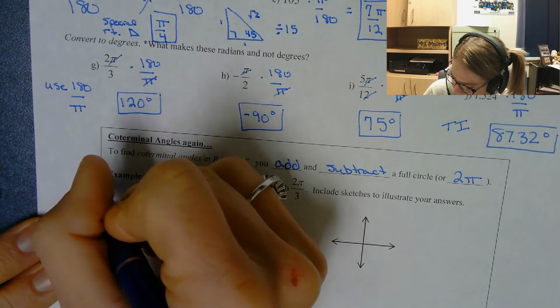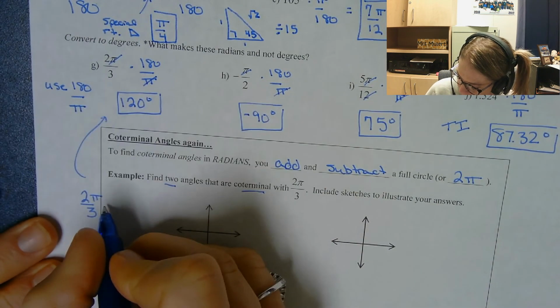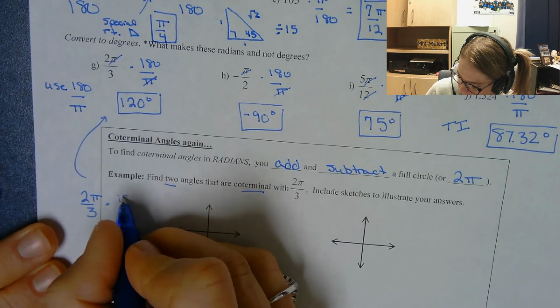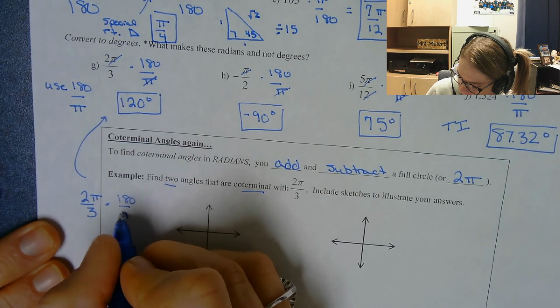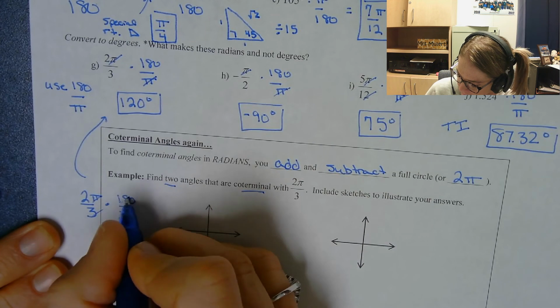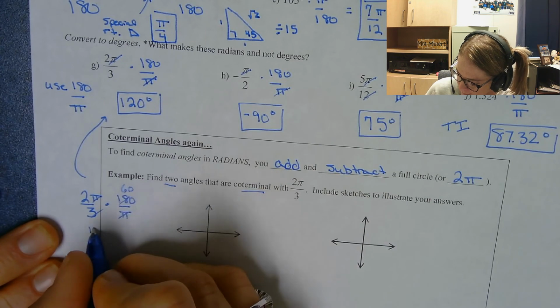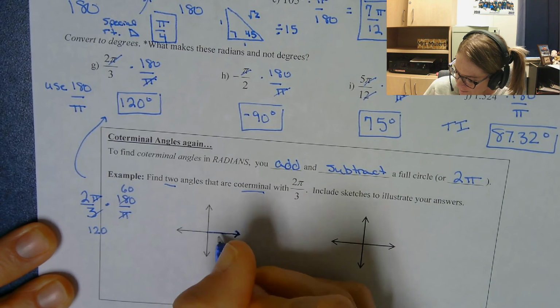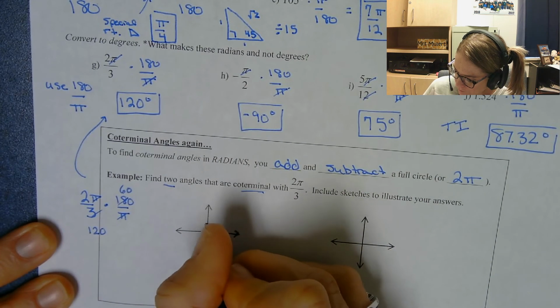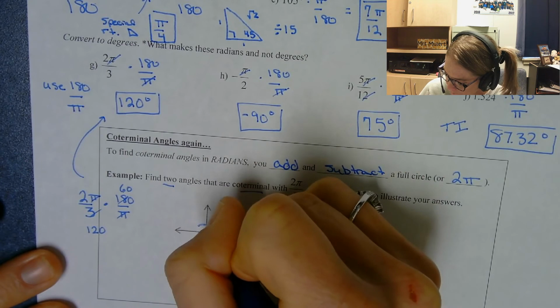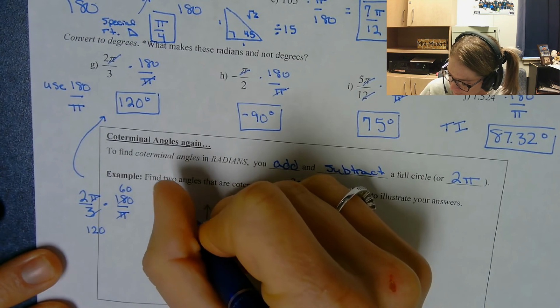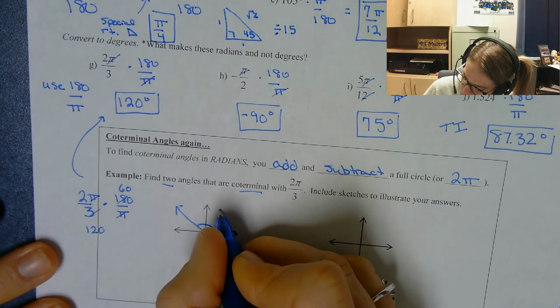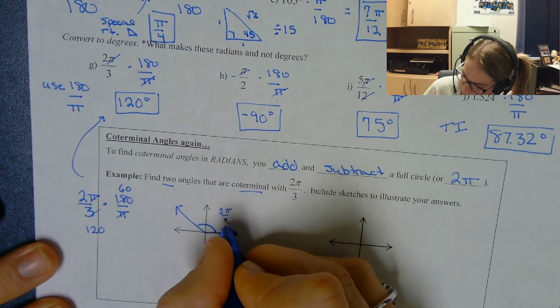Well, we did it right up here. You would be going 180 over pi, cancel, that's 60. So this is a 120 degree angle. So we're going to start at standard position, and we're going to go to 120 degrees. So we're past the 90 degree mark, but not quite at 180. So this is a 2 pi over 3 angle.